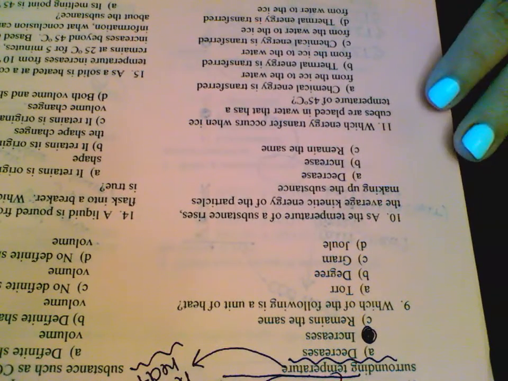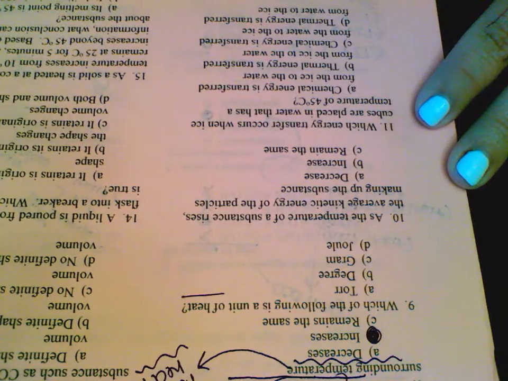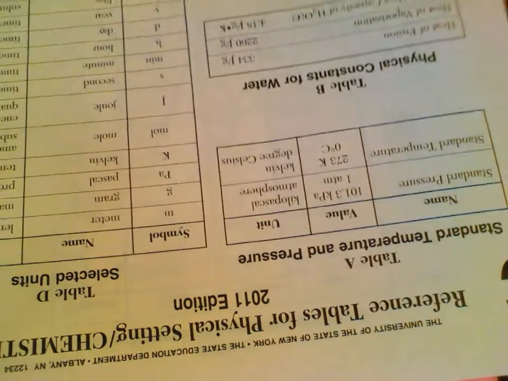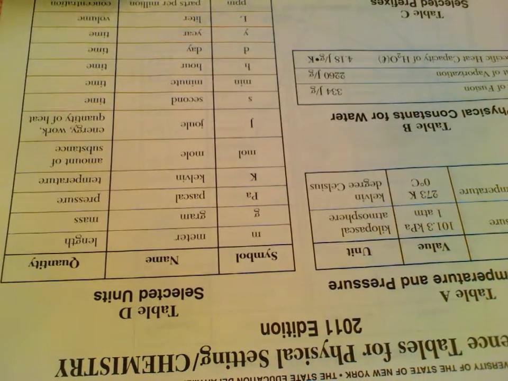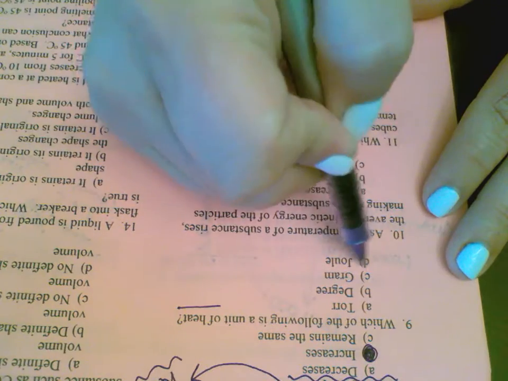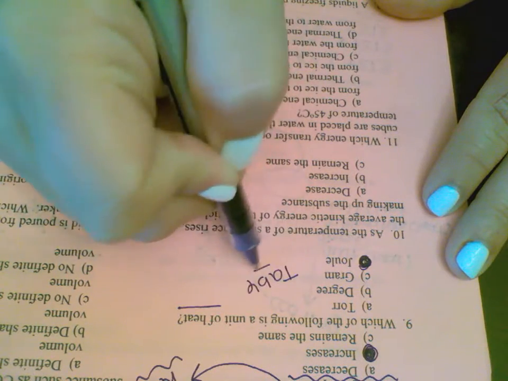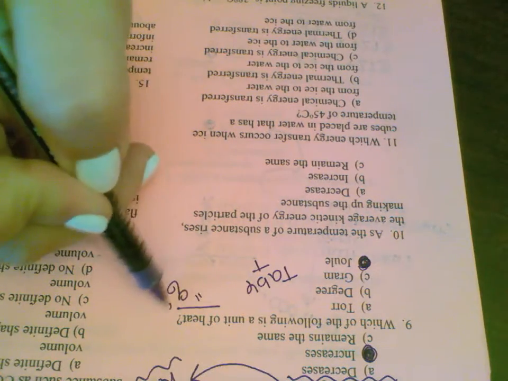9. Which of the following is a unit of heat? Well, heat, I can always look on my reference table. I could see if any of these will help me. In table D, it has my selected units. So I could search and see if I'm doing heat, and I see heat right here, the joule. So I can come over here and pick joule. So table D would actually help me if you forget. But a lot of people want to think heat, you want to think of Q, and Q is your heat, and that's your joules.